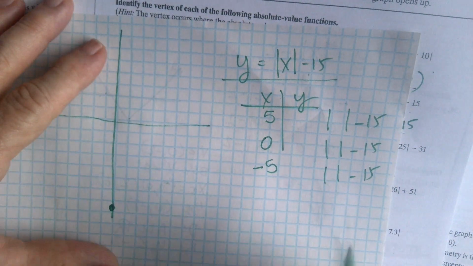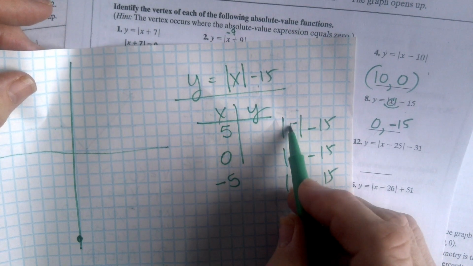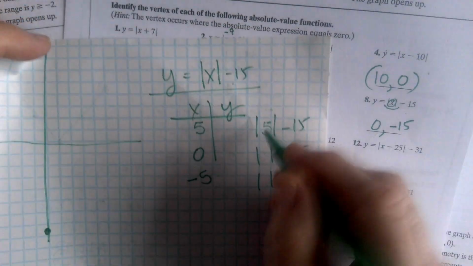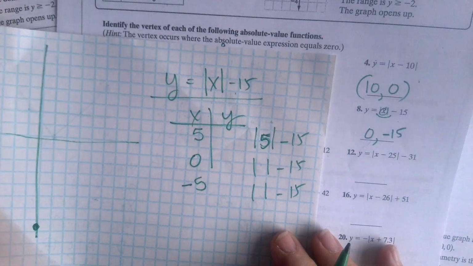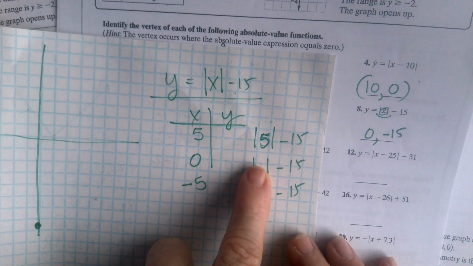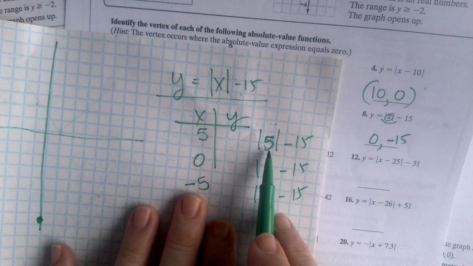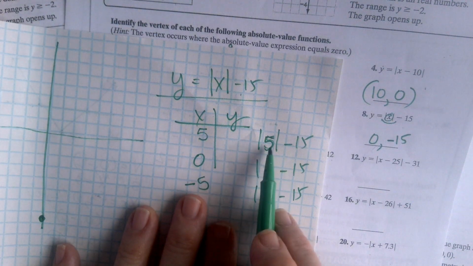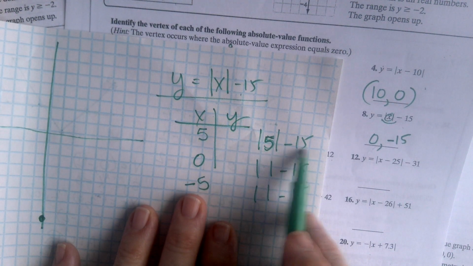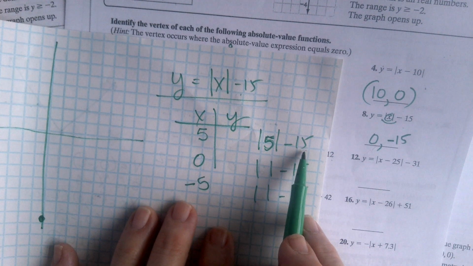Okay. So on this one, when my x is a 5, who knows what my y will be? Because this comes out as a 5, minus 15 would be what? A negative 10.